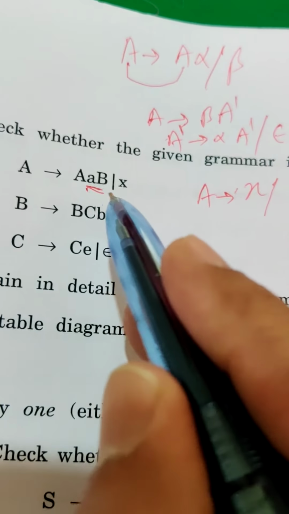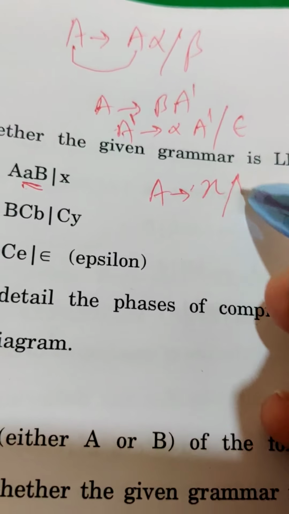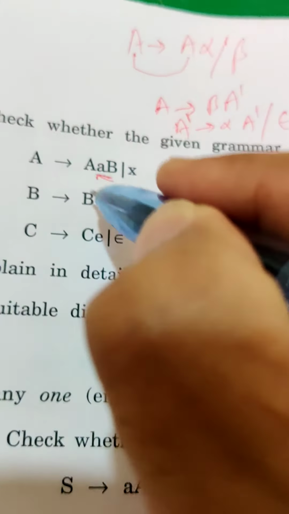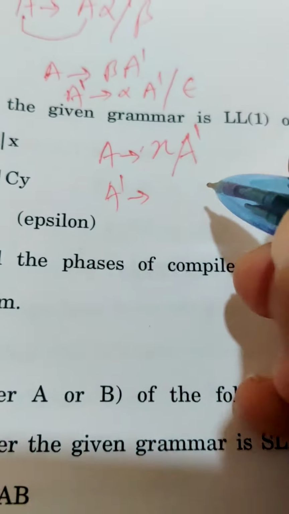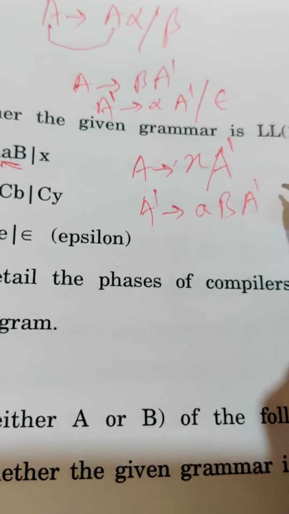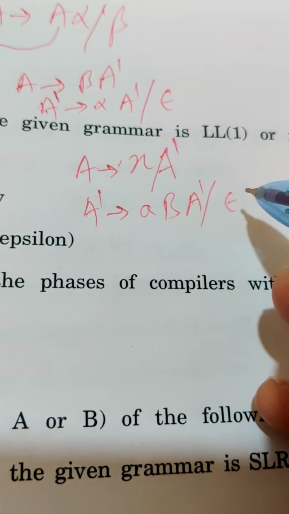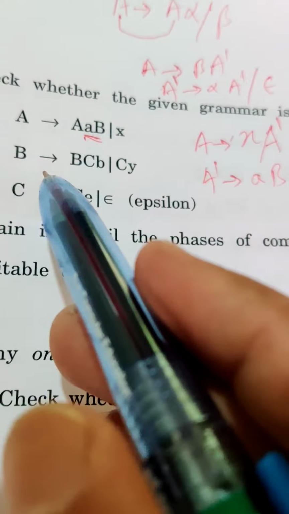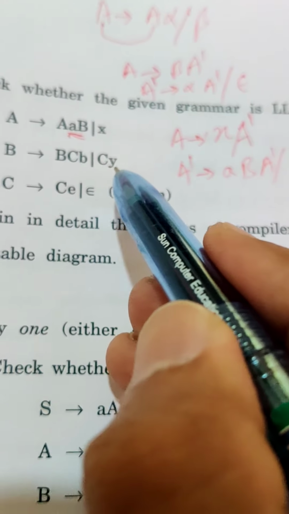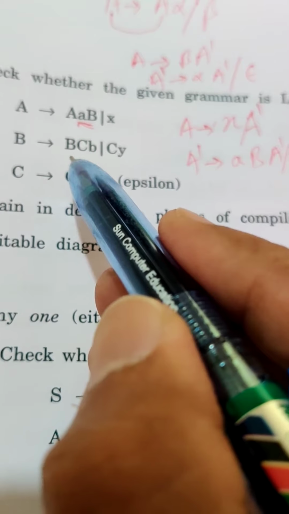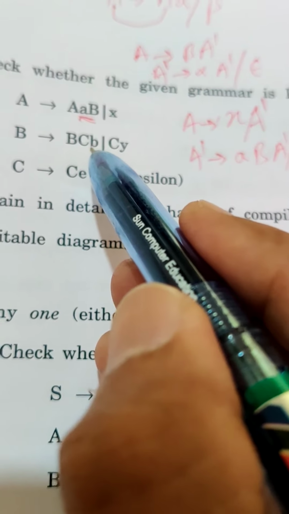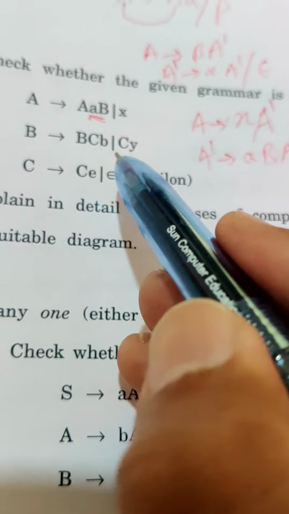So that becomes A goes to beta, which is X, then A dash, and A dash goes to alpha. Alpha means whatever remains after A, that's A, B, and then A dash again, and here you have or epsilon. So like this you can modify this grammar. So B goes to, here you can write C y as beta, C y B dash, and B dash goes to, here the remaining alpha is C B, B dash or epsilon.